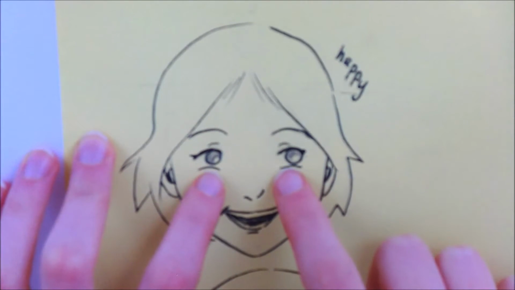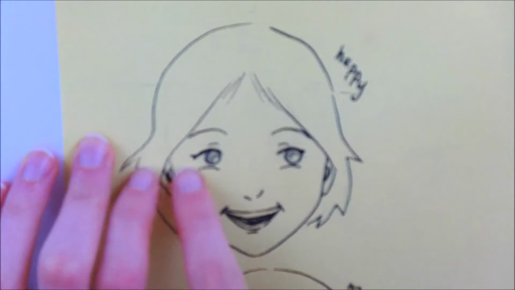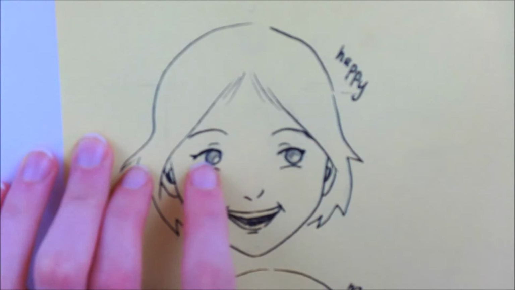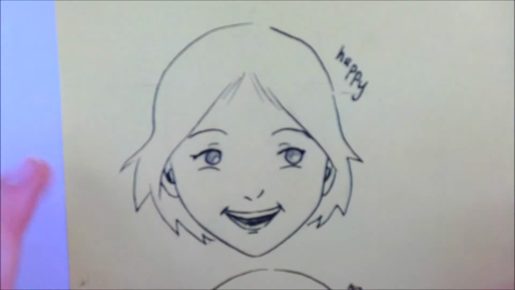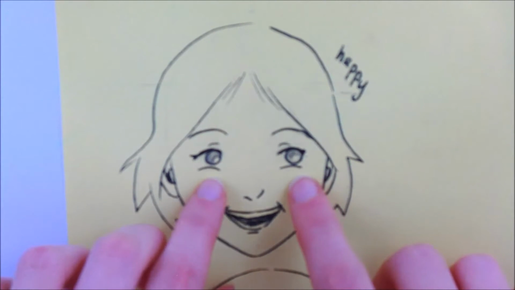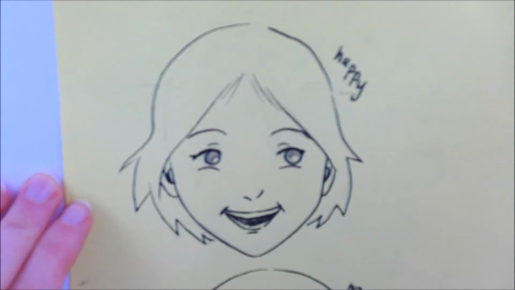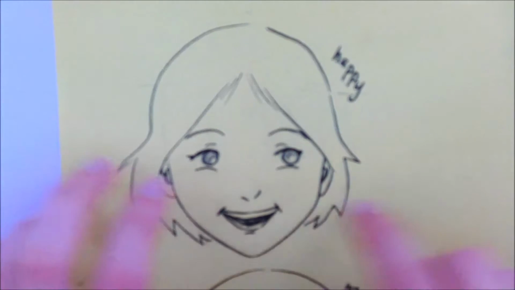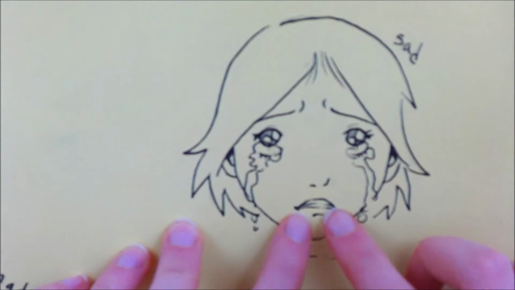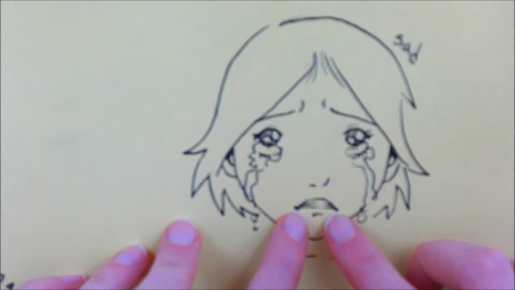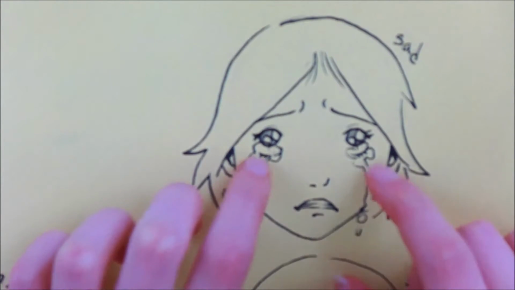And also, don't hood the eyes too much. If you put the top lid down over the eye too much, if you cover up the iris too much, it will make your face look drunk, because that's what I did at first. And I'm like, what's wrong with her? She looks drunk. And then I redrew it, and I'm like, oh, okay. So don't do that.